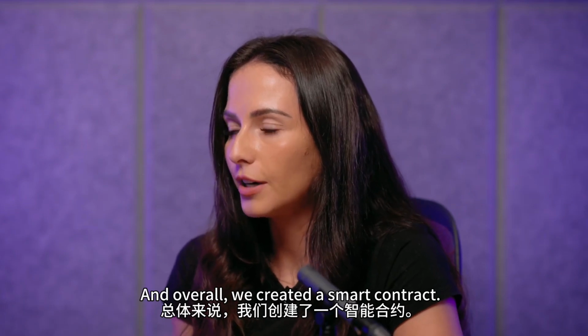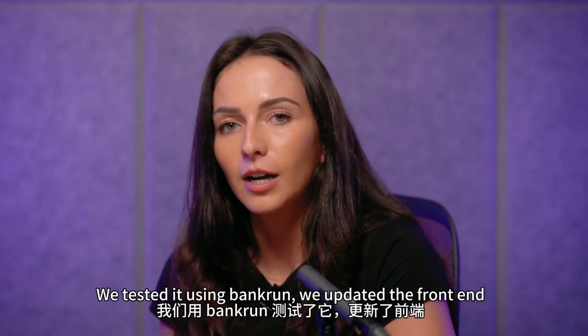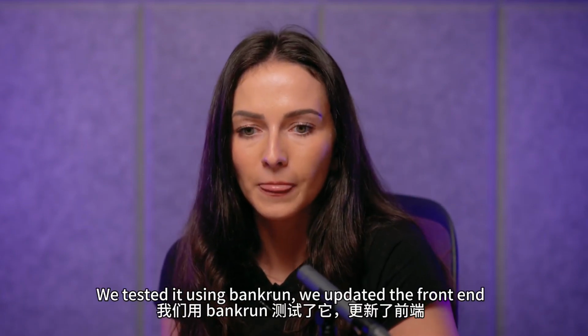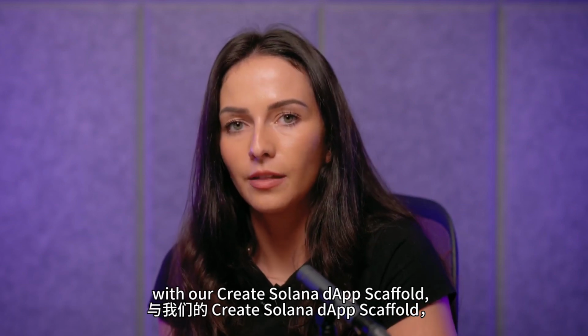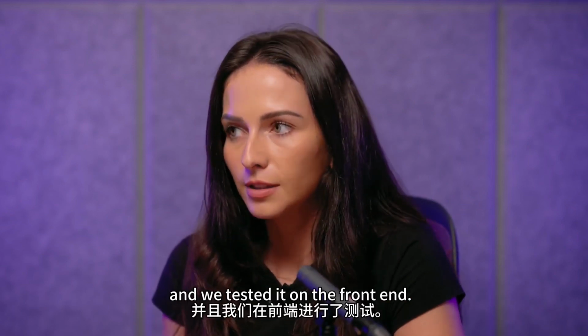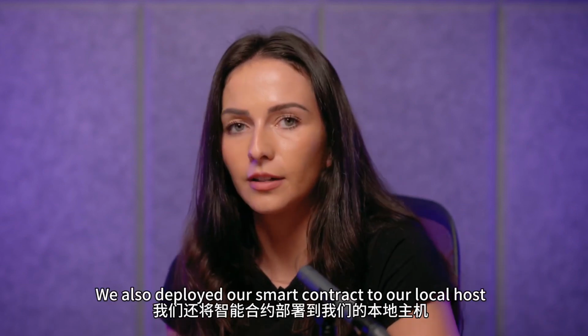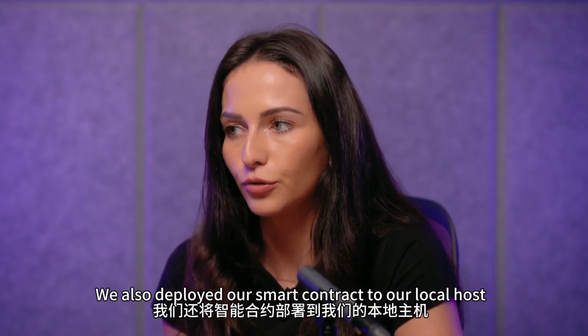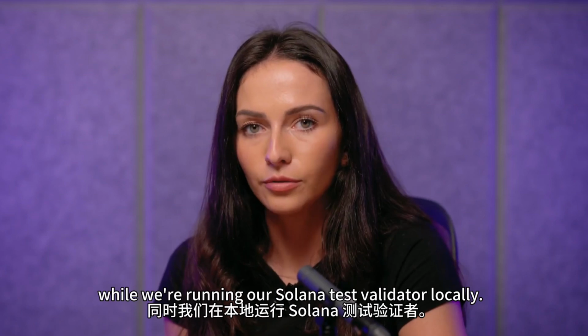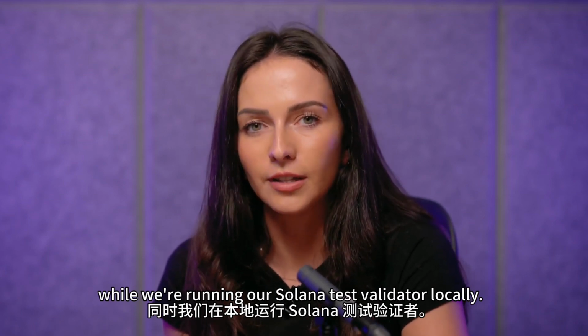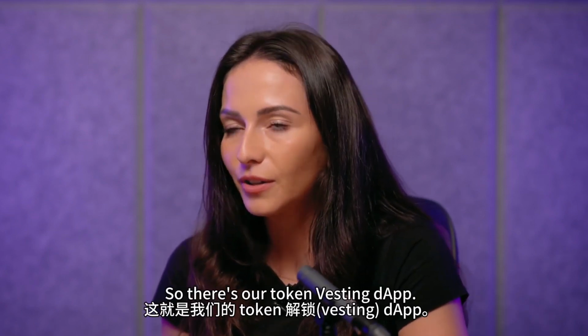And overall, we created a smart contract. We tested it using Bankrun. We updated the front end with our Create Solana DApp scaffold, and we tested it on the front end. We also deployed our smart contract to our local host while we're running our Solana test validator locally. So there's our token vesting DApp.